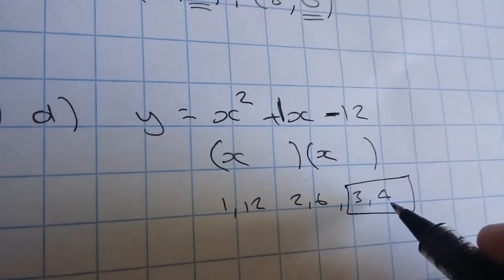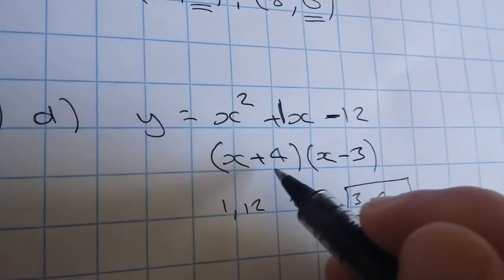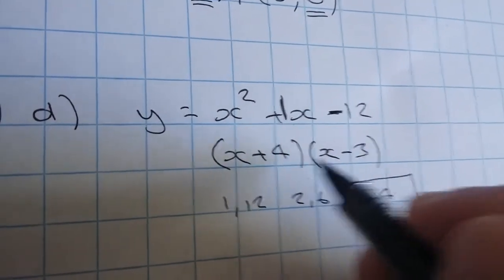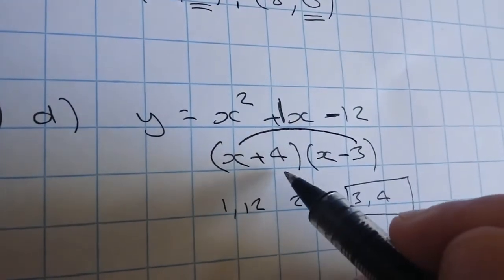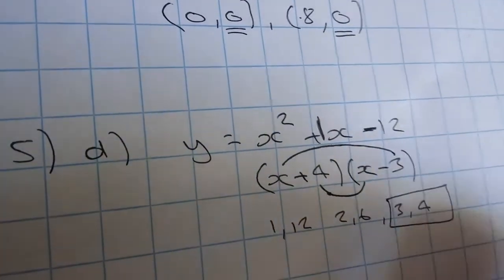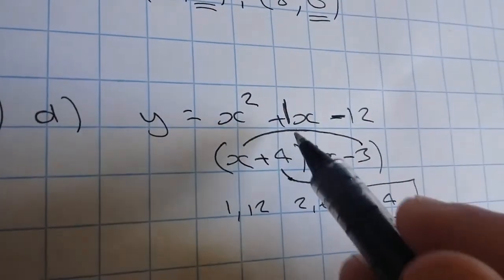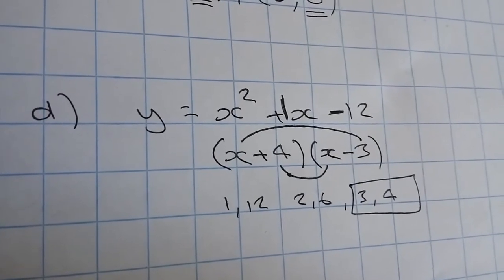In this case I'm going to have a plus 4 and minus 3, because that will give me a total of 1x when I multiply this out, because this would give me minus 3x, this could be plus 4x, so in total that gives me the x there. I will show you a positive one as well to remind you about factorising.